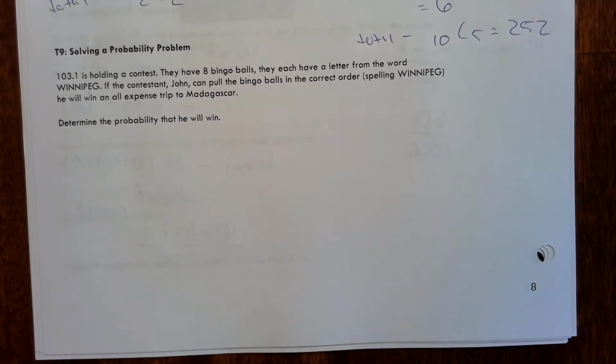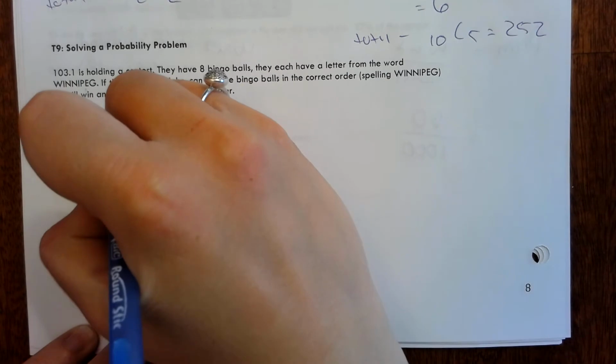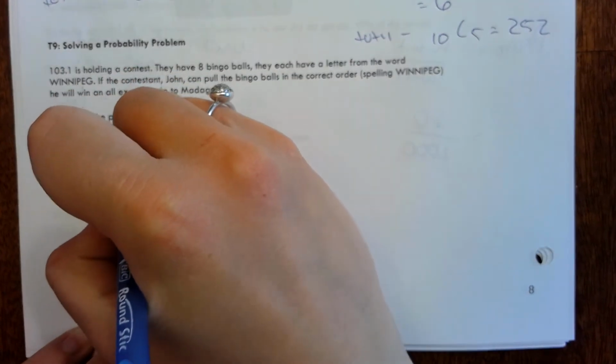103.1 is holding a contest. They have 8 bingo balls, which each have a letter from the word Winnipeg. If the contestant John can pull the bingo balls in the correct order, spelling Winnipeg, he will win an all-expense trip to Madagascar. That's a random place to go, but okay. Determine the probability that he will win. So, want over total.